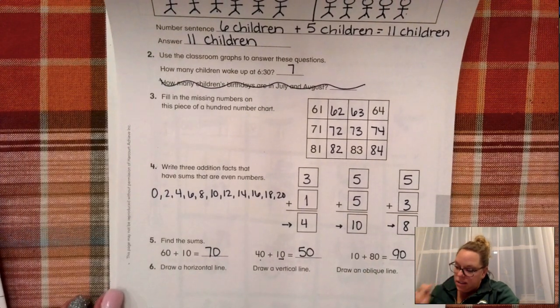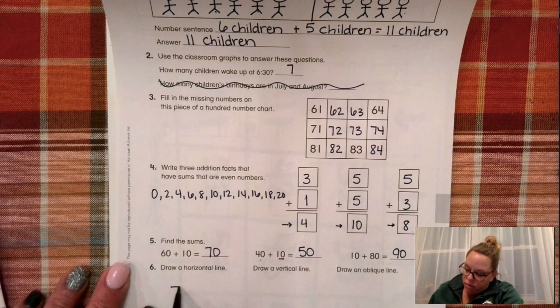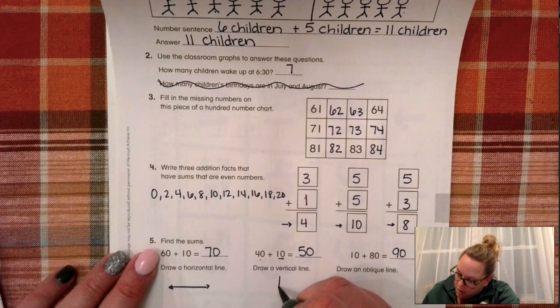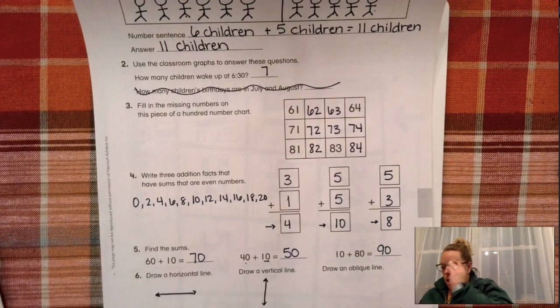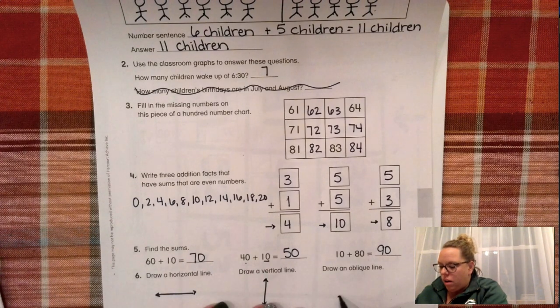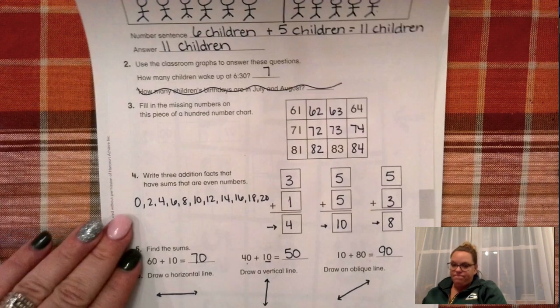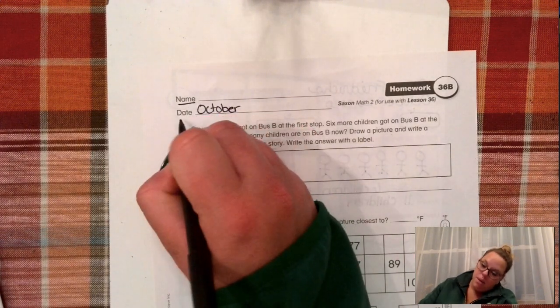Draw a horizontal line, a vertical line, and an oblique line. Remember, horizontal goes this direction. Vertical is going to go straight up and down. Oblique is going to be on an angle. An oblique line is going to be reminding us of a diagonal line. On the back side, first grade, please make sure that you get your name and the date on the back side as well.